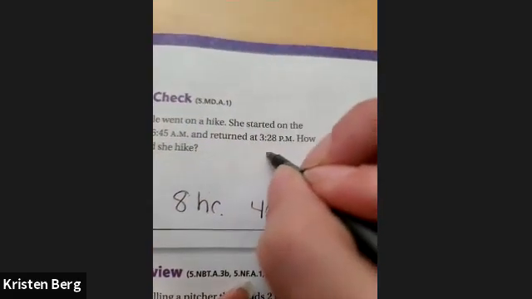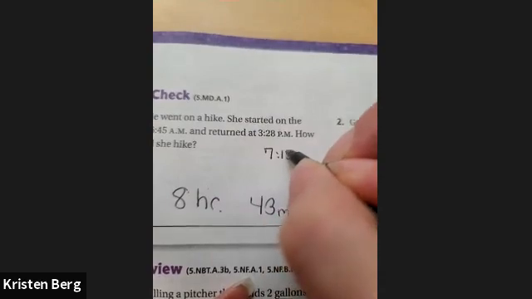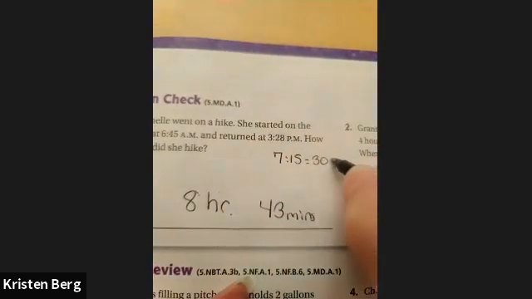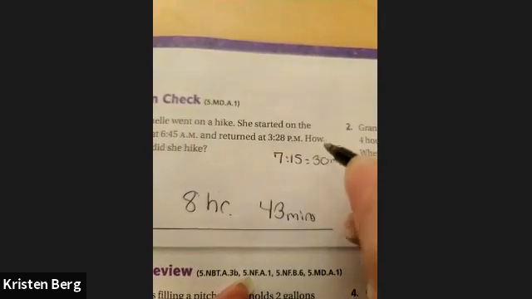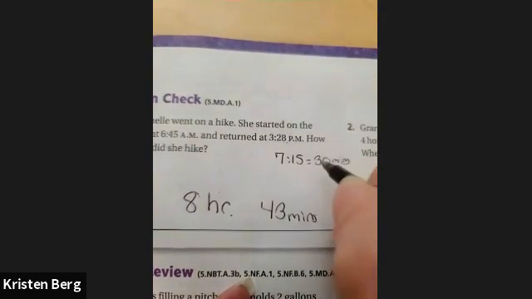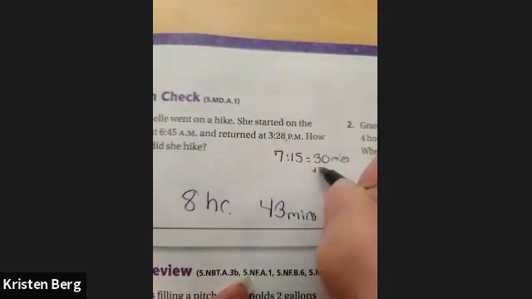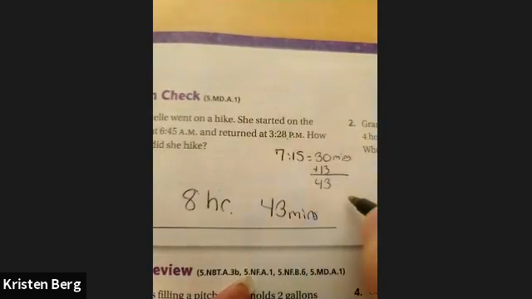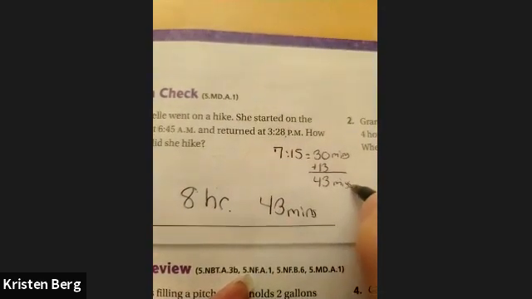Also, some of you could also see 7:15 would be 30 minutes. And then how much more longer do you need to go from 7:15 to the 28? Well, that would be plus 13 more minutes. So that would be a total of 43 minutes.